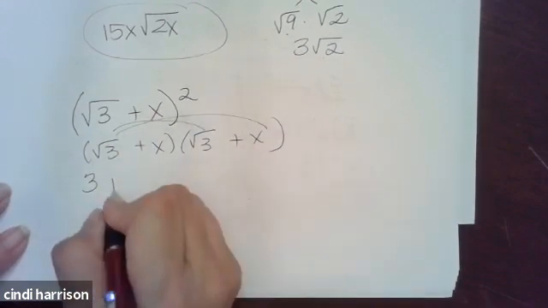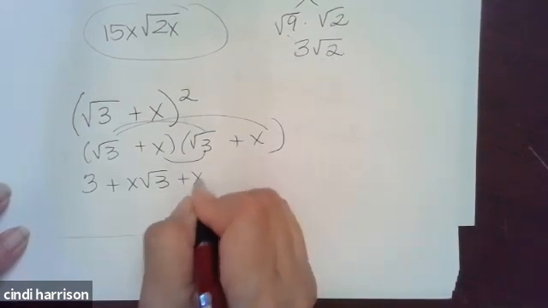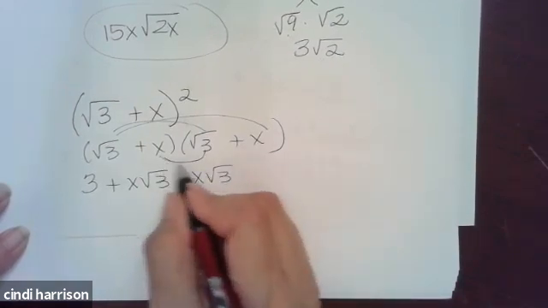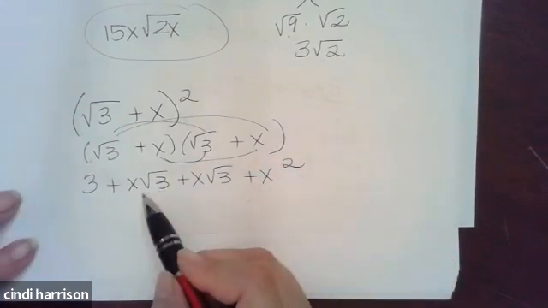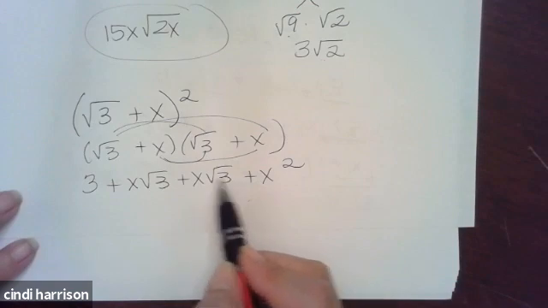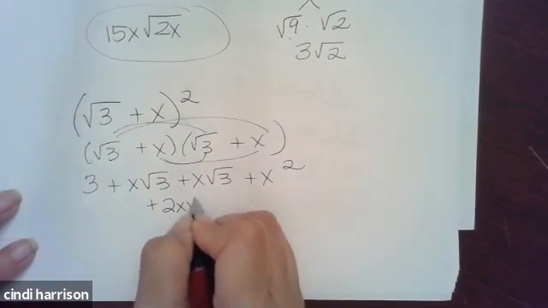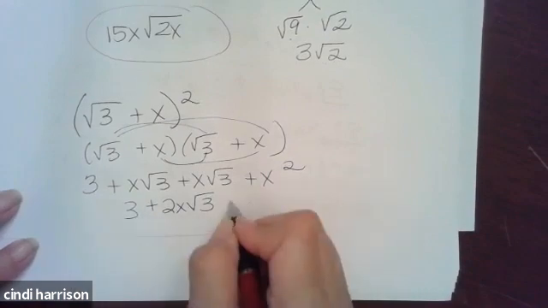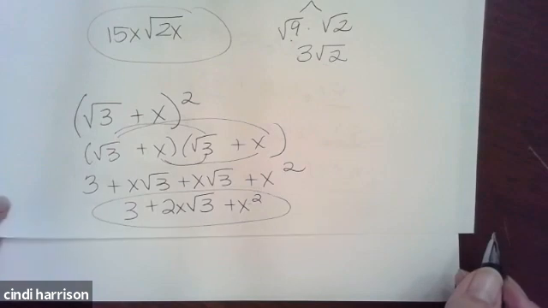On the outer, I have x square root of 3. On the inner, I also have x square root of 3. And the last times the last is x squared. Now, I can combine my like terms there, and that gives us 2x square root of 3. So that's going to be our answer.